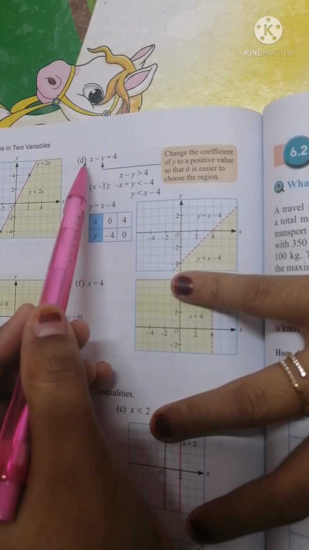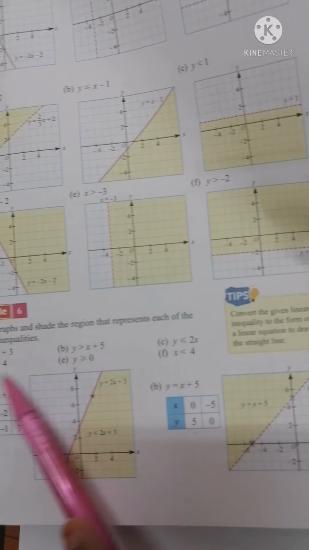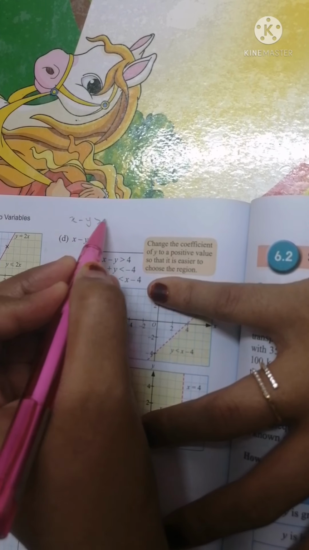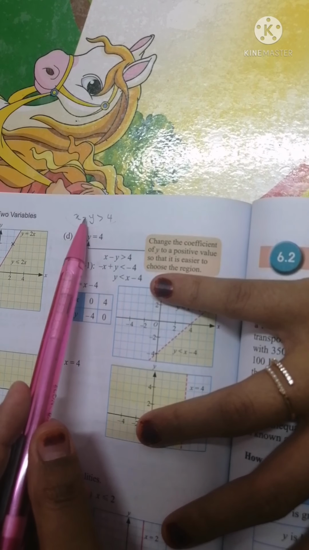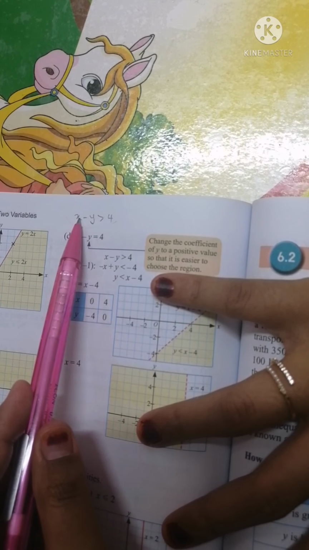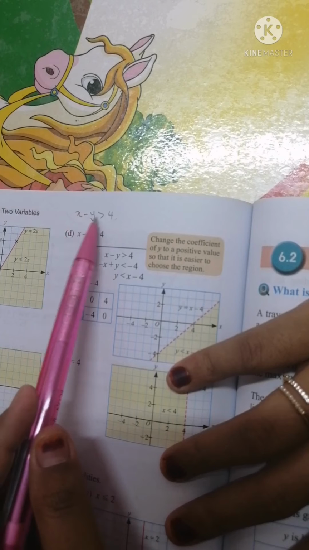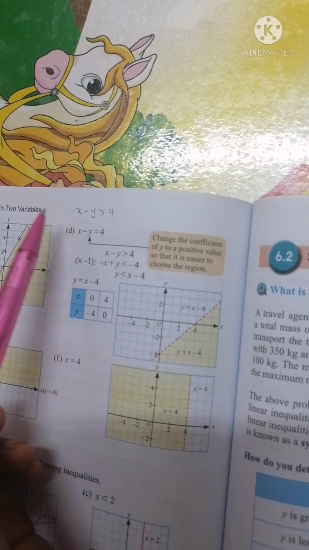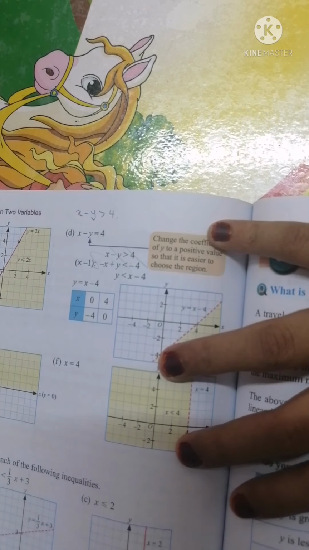For D, the inequality is x minus y greater than 4. This is a linear inequality. So what should you do? There are two unknowns at the left side. You need to make the inequality to y only, positive y. This one I'm not preferring you to do it like that, just do it like this.